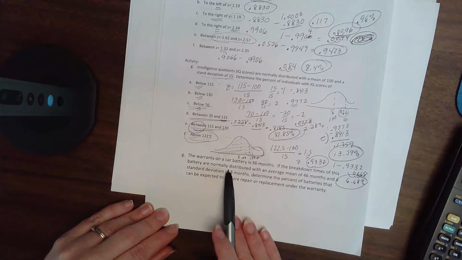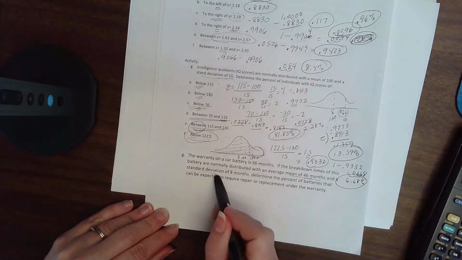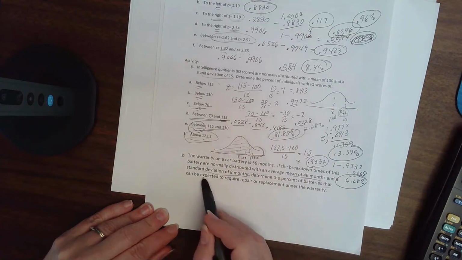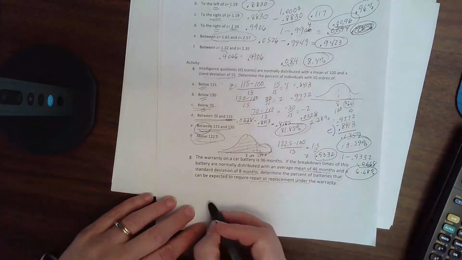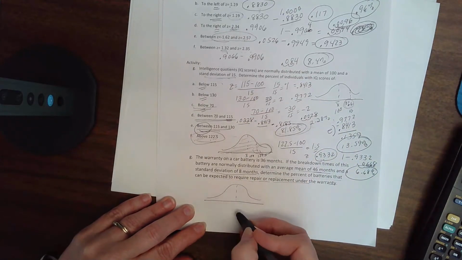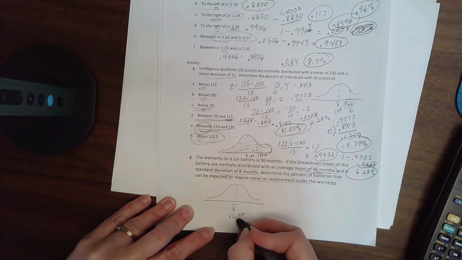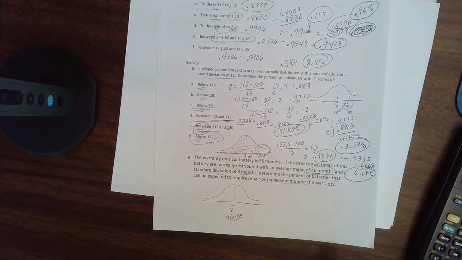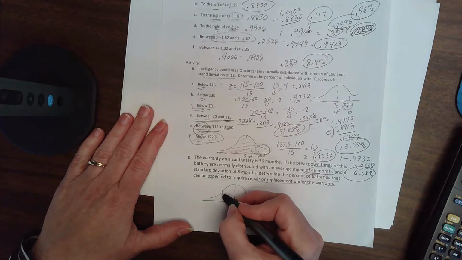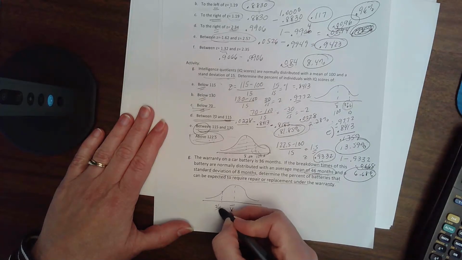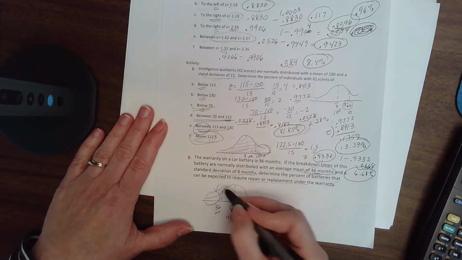So if breakdown time of this battery are normally distributed with an average mean, there's our mean, it always tells you that, 46 months, and a standard deviation of 8, what percent of batteries can you expect to require a repair or replacement under the warranty? So if we're looking at that little curve, here's the middle, that's the mean down the middle. 46 months is the average length of a battery lasting. Average mean life of the battery. Now, they're warrantying it down here below that, so giving themselves a little leeway at 36 months. So they want to know how many of these people are going to have to file a claim.